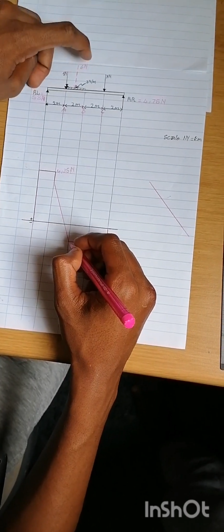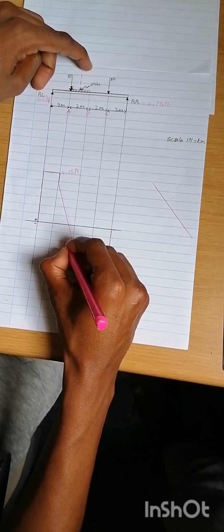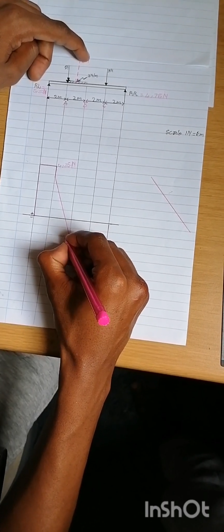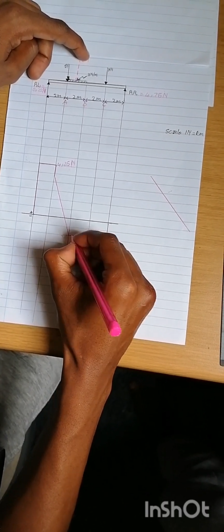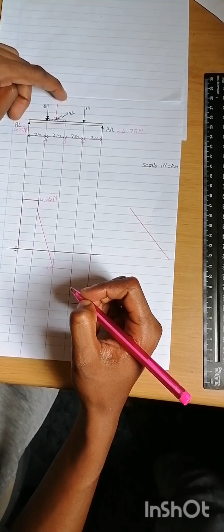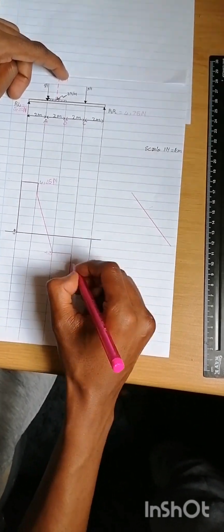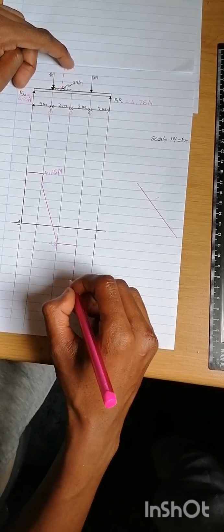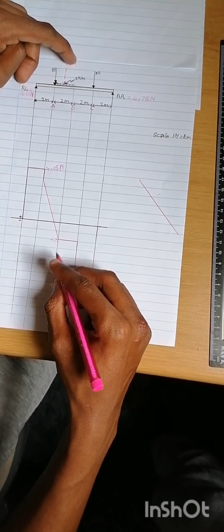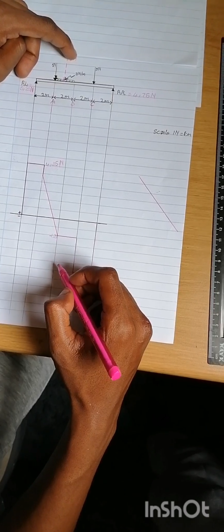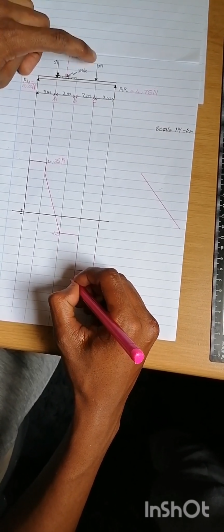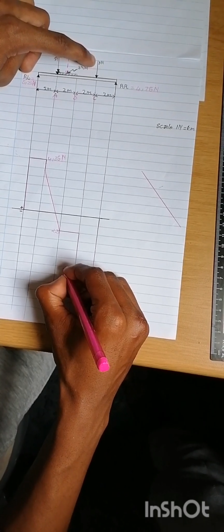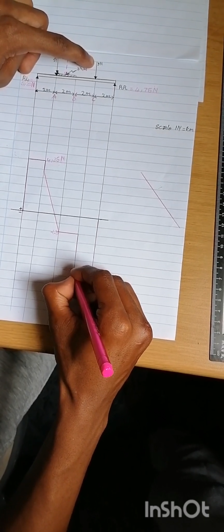And then this 4,25 multiplied by 6 will give us 1,75 Newton. And then from there we will have 1,75 Newton minus this 3 Newton going down, which is minus 4,75.